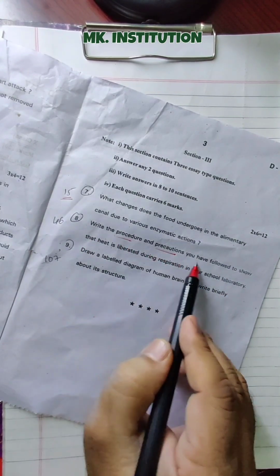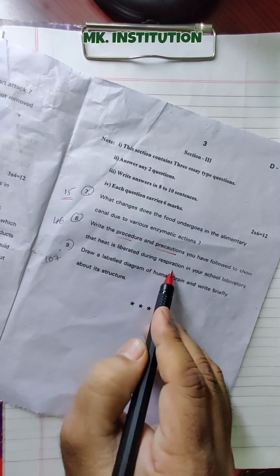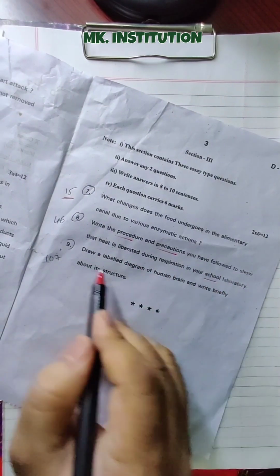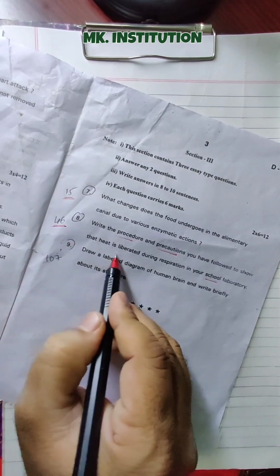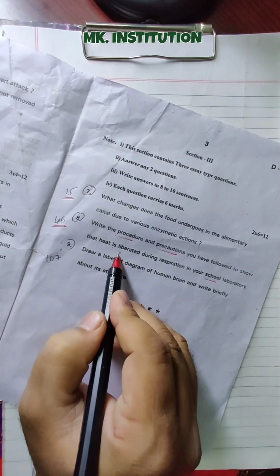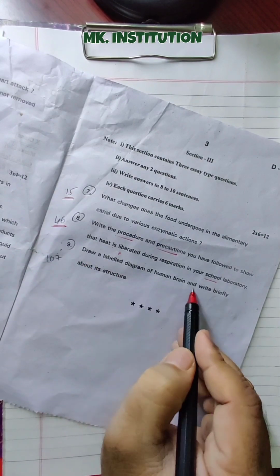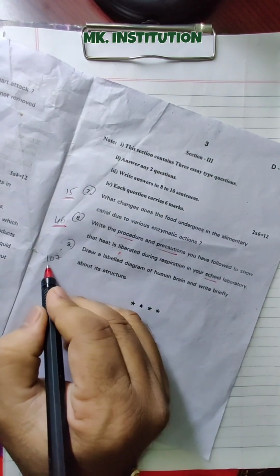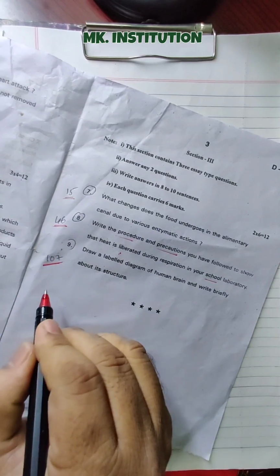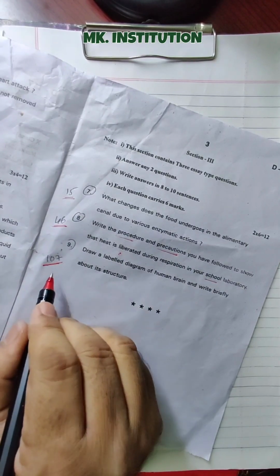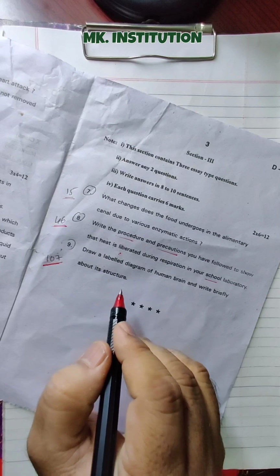Anyhow, for the procedure and precautions to show that heat is liberated during respiration in your school lab, on page number 46 you will find this answer with the diagram. The diagram is there, the answer is also there. Then, draw a labelled diagram of the human brain and write briefly about its structure. This is also there on page number 107. Okay, the perfect answer is there. Clear? Hope you understood.